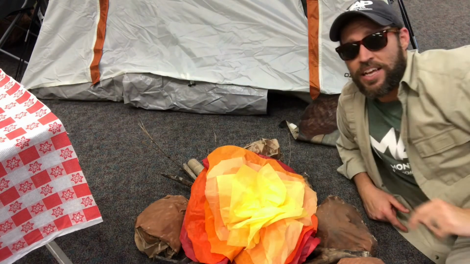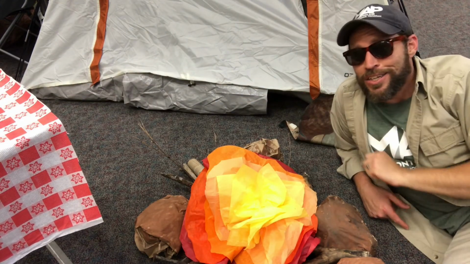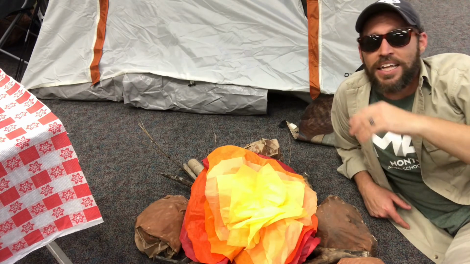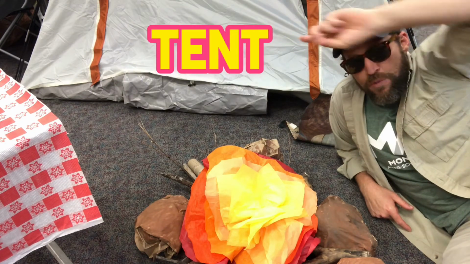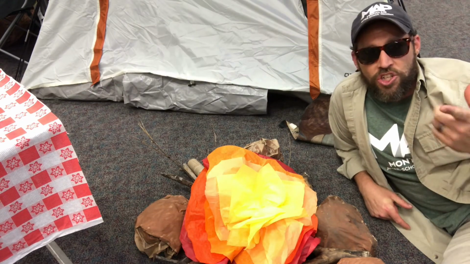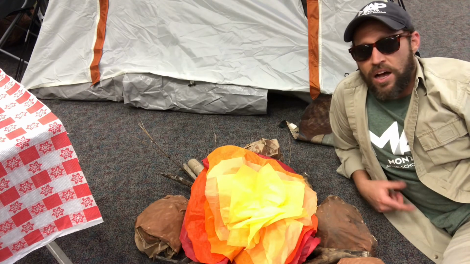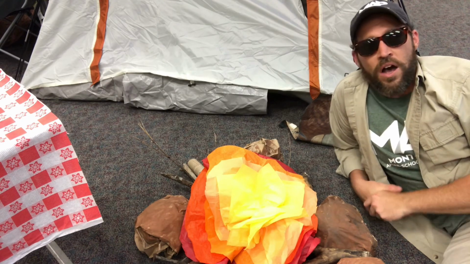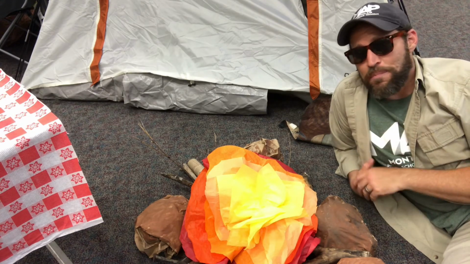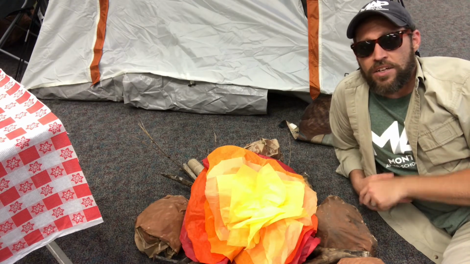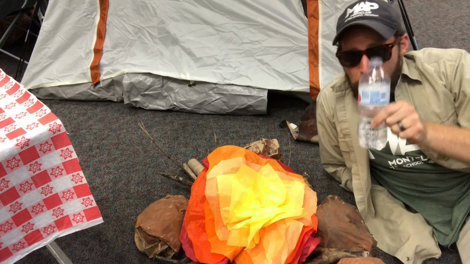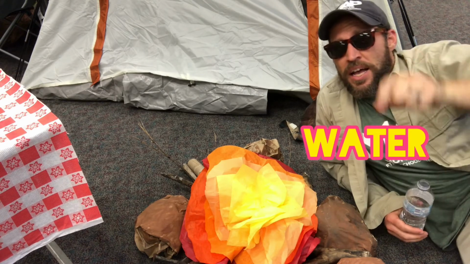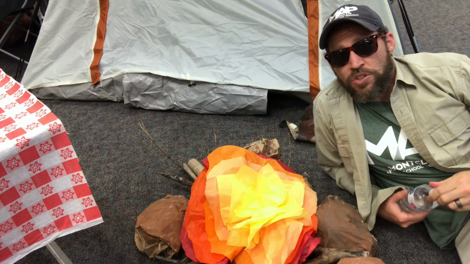Also, it helps for cooking. Got my nice little tablecloth here. Gonna have some coffee, a Danish, some eggs later, stuff like that. It helps cook food. That's something you need for survival. Also, I got my tent right back here. That is shelter. It helps protect me from the different elements, such as rain and snow, and helps me if the sun's out, beat the heat, things like that. Another thing I need, I'll be right back. Water. I had my water over there. Hey, that's another essential for survival.